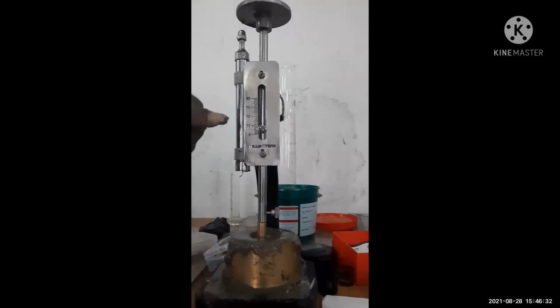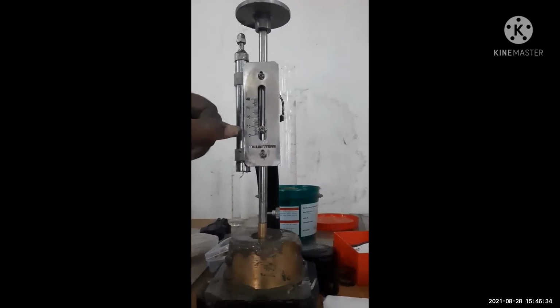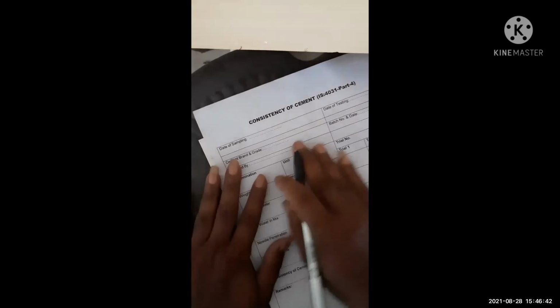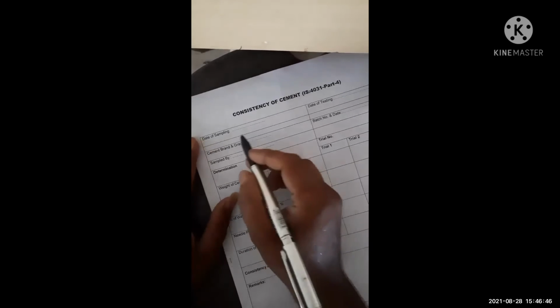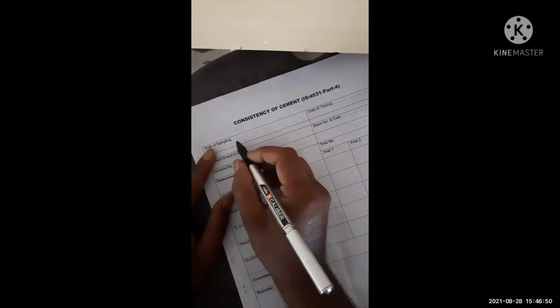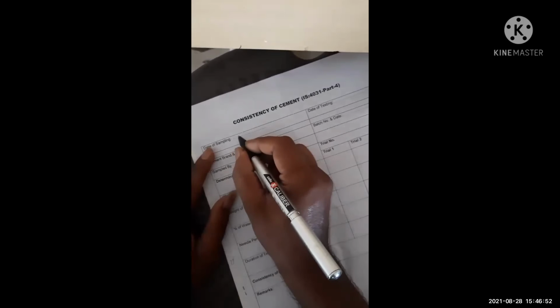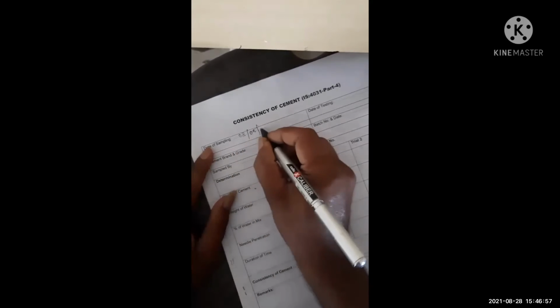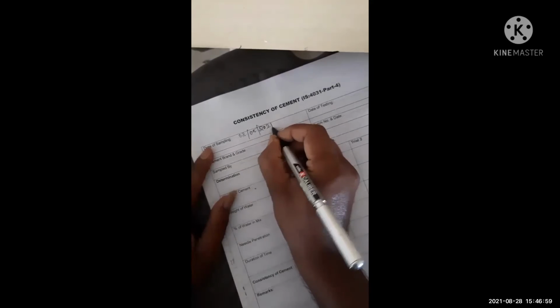You can see now the penetration value is 5-6 mm. Perfect results. Come to the calculation portion. Look at this table. First, fill all these things. Date of sampling, say 3/5/2021.